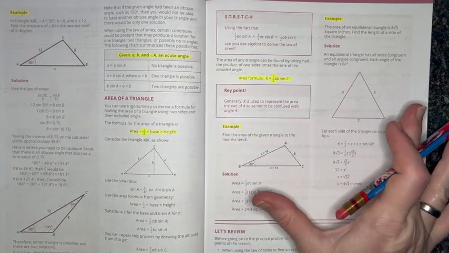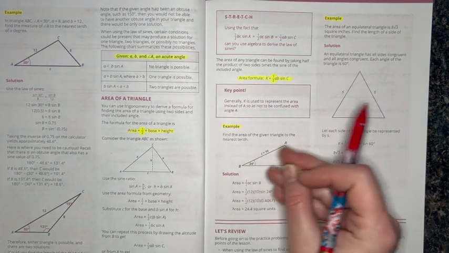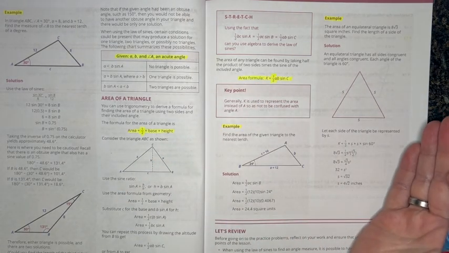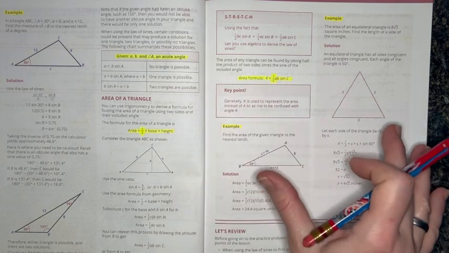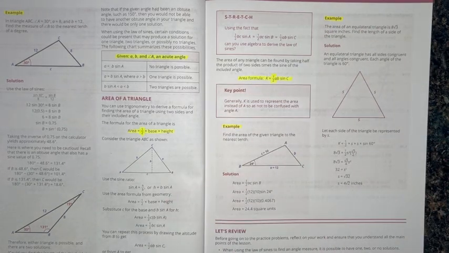All things we've been doing for a while now. This area formula is something a bit new, but not undoable, right? These are formulas. We substitute in the information that we know and we solve. All right, let's turn the page and do a couple of these problems together.